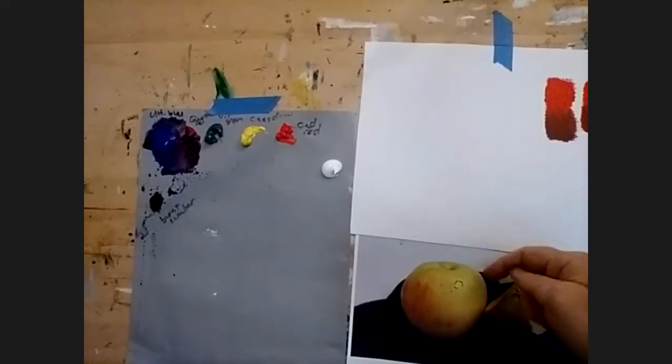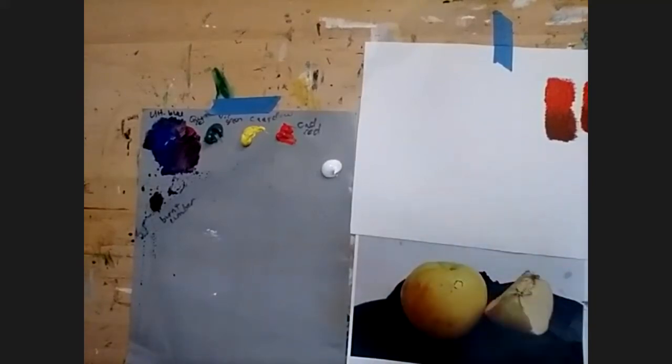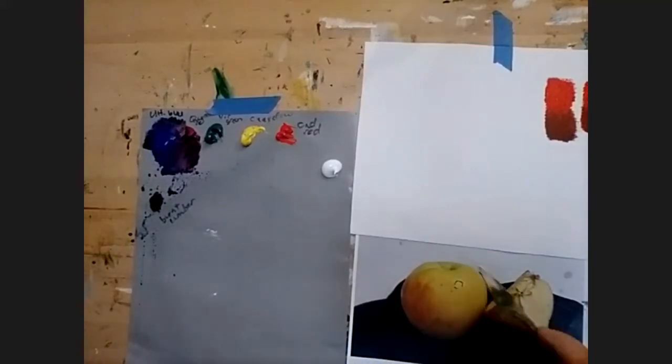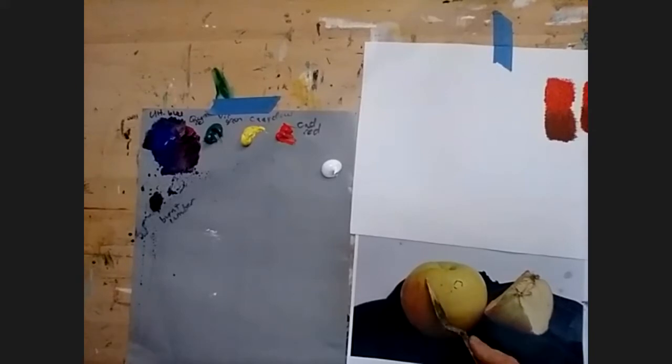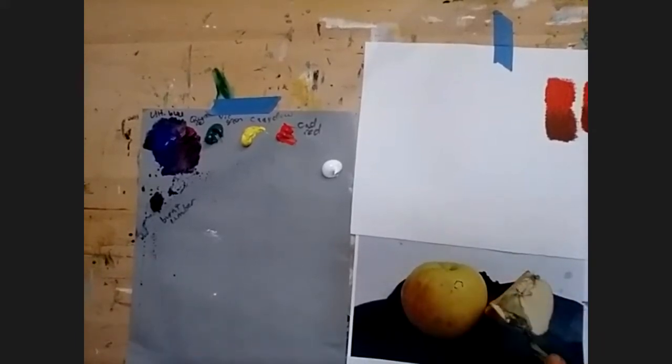That really shows you where the light's coming from, this little white highlight, which we're going to put on towards the end of the class. Everything from here down, everything on this side is in shadow, because the light is coming from this side and hitting here and here.